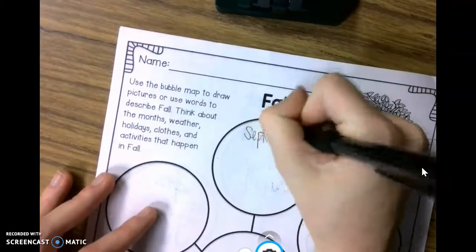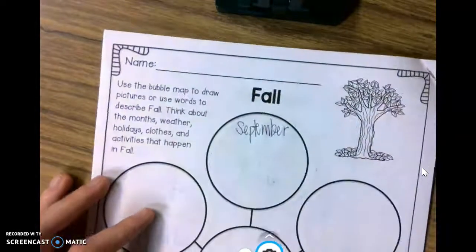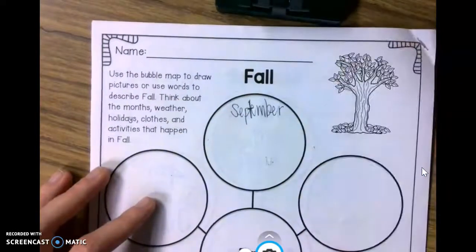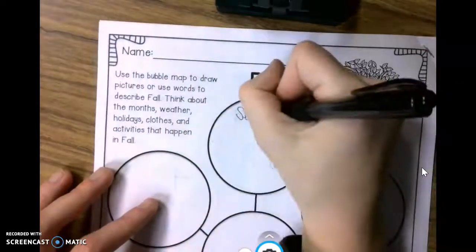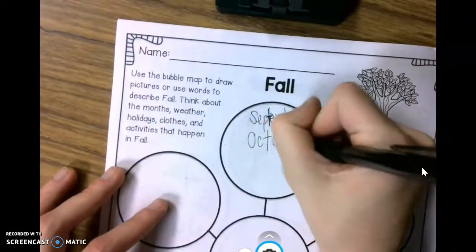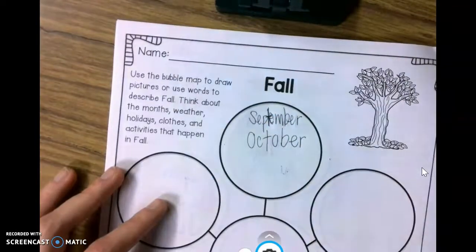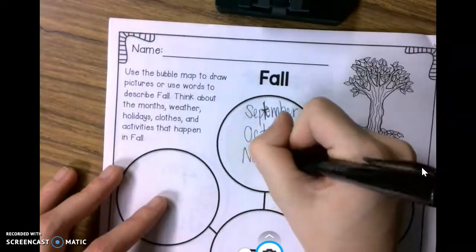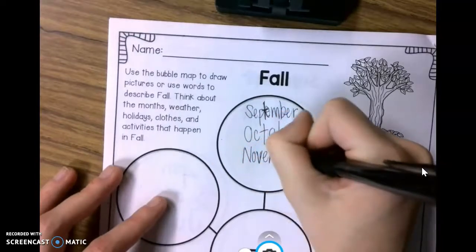When I think of September, I think of being back in school, and that is a T. Sorry, I wrote that kind of close. T and an E. October. And November. We have a lot of holidays then.